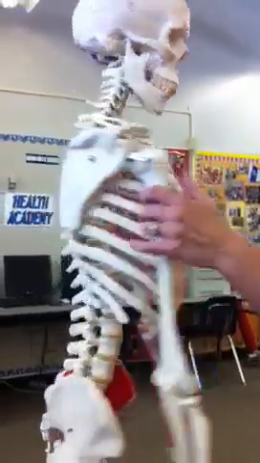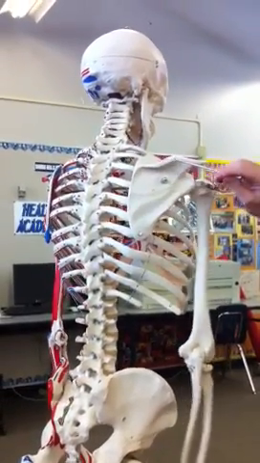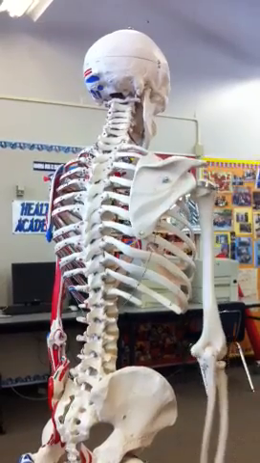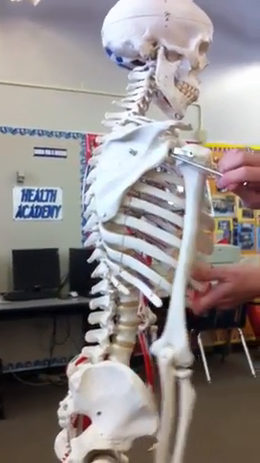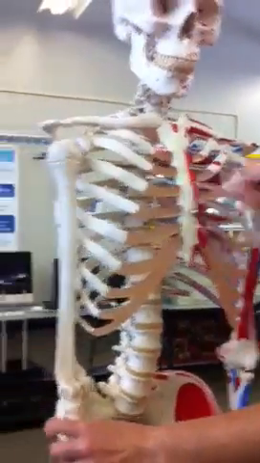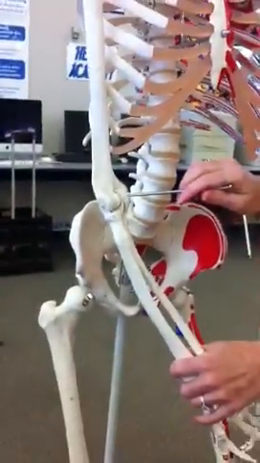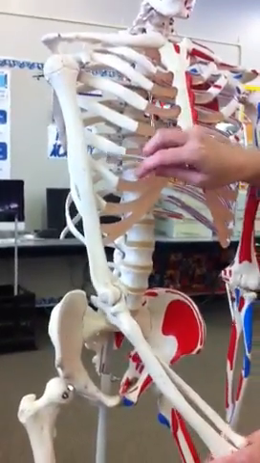On the back side, our scapula consists of the body, spine, acromion, and then the glenoid cavity is where the head of the humerus articulates. For the humerus, we have the capitulum, the trochlea, the medial epicondyle, and deltoid tuberosity.